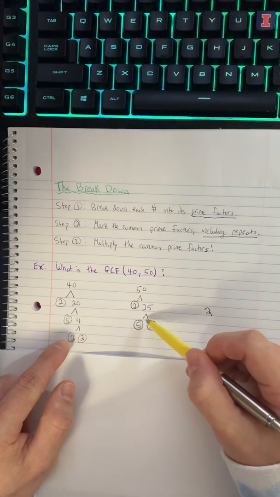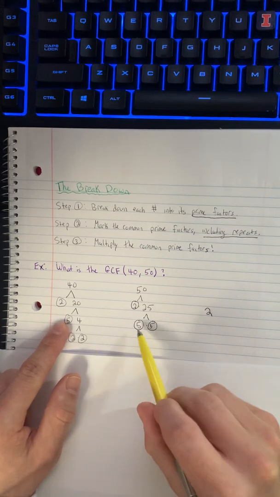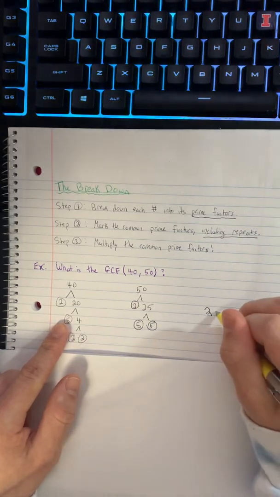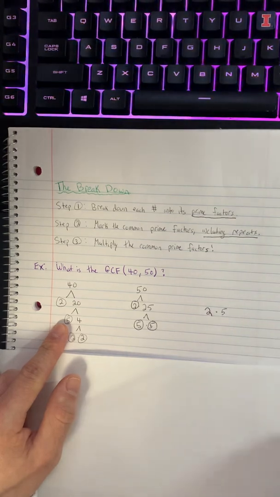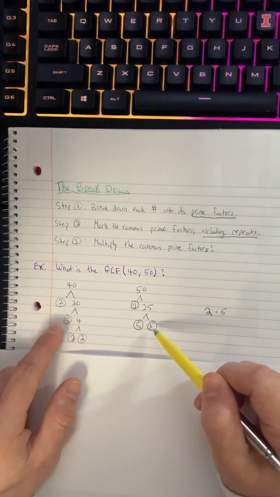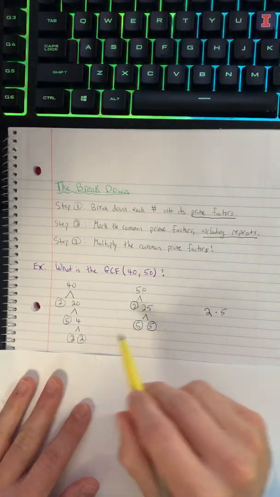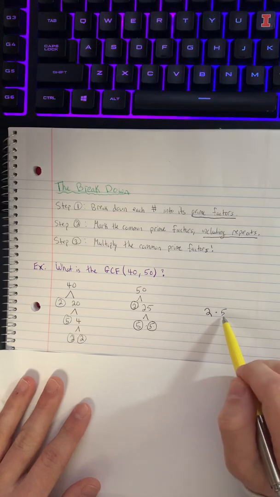No, there's not a second 2 in 50. Let's try 5s. Is there a common 5 in both of them? Here's a 5. Oh, here's a 5. Do we have another 5? We have one here, but not over here on 40. So the only 2 common prime factors between 40 and 50 are 2 and 5.